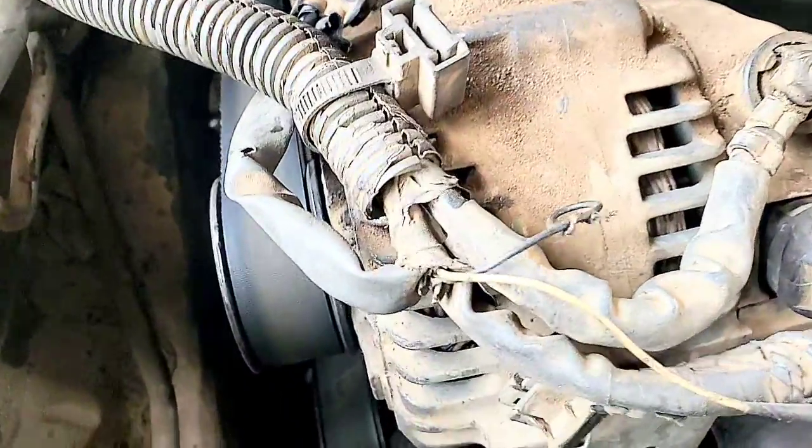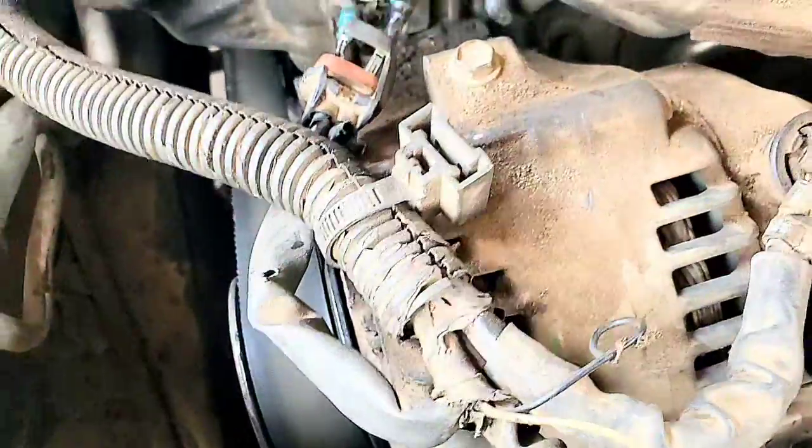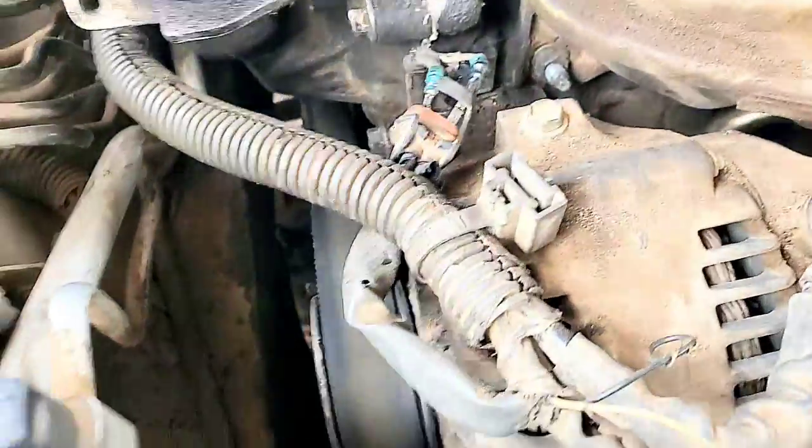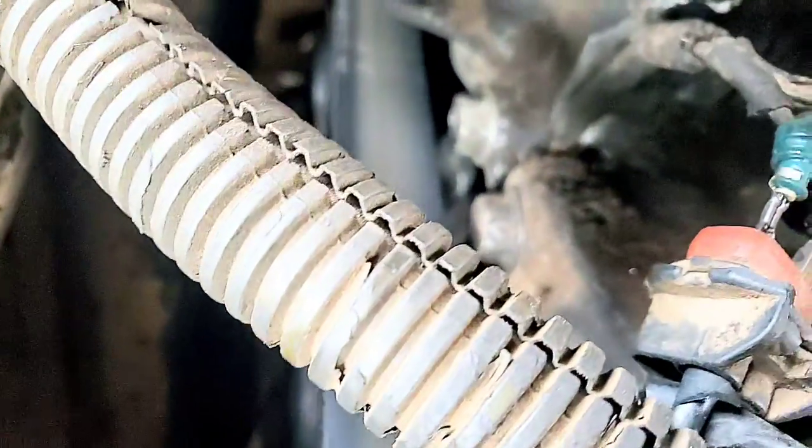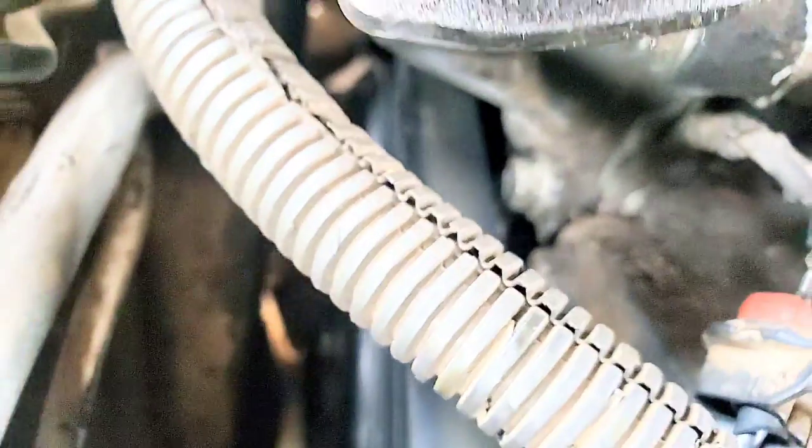Okay. For this very model here, the crankshaft position sensor can be very hidden. But however, it's most often at the pulley side there, the down pulley side. Let me turn on the light so you can see it.